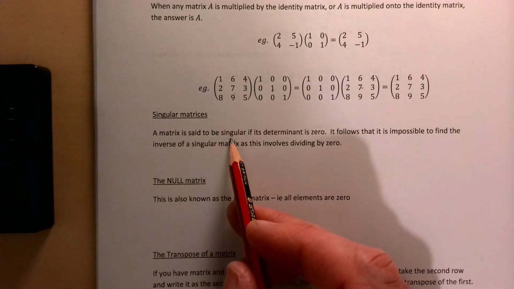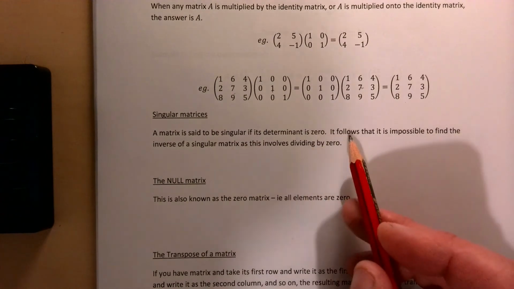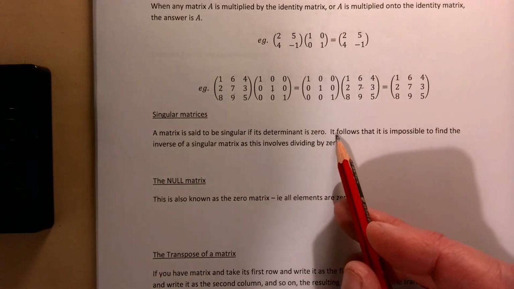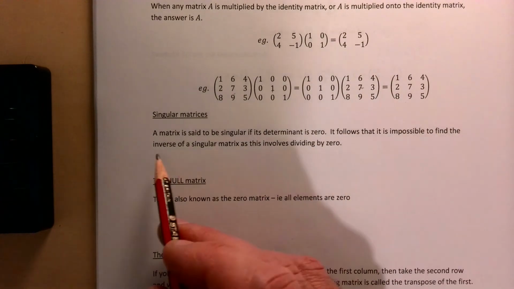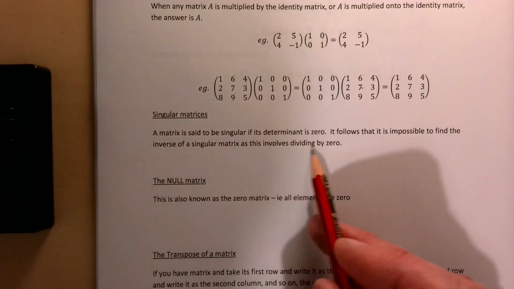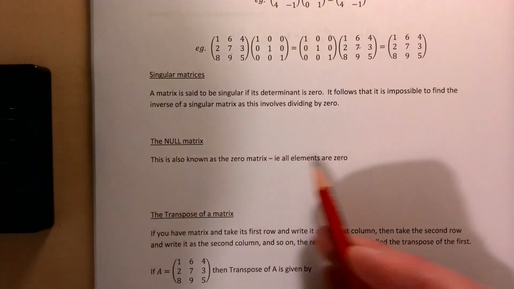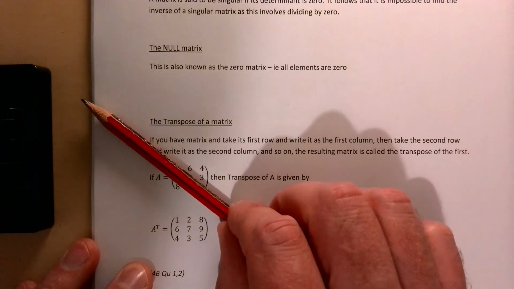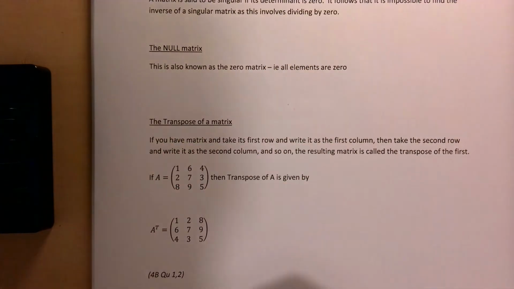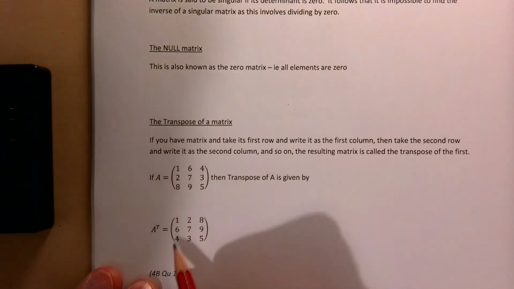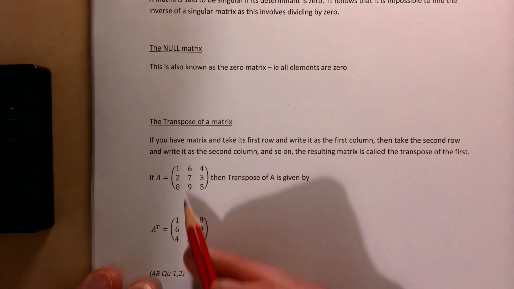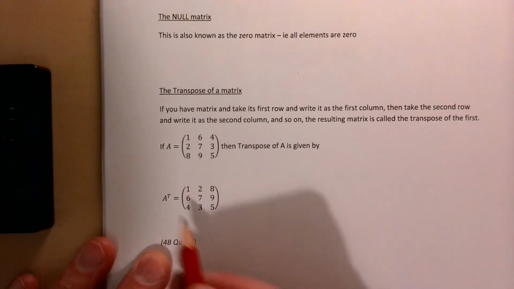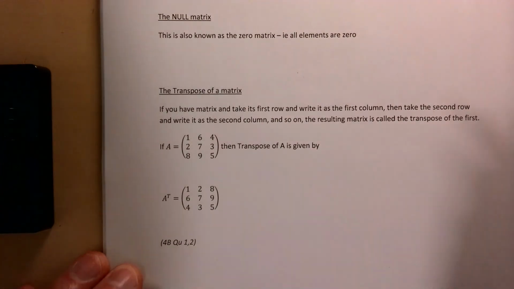A matrix is said to be singular if its determinant is 0, so we'll do determinant I think probably in the next video. It follows that it is impossible to find the inverse of a singular matrix, as this involves dividing by 0. Null matrix, everything then is 0, and the transpose of a matrix is nearly like a kind of reflection along that line there, if that makes sense. So the first row becomes the first column, the second row becomes the second column, and so on, and that's written then as a transpose.